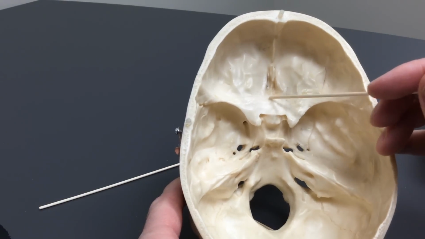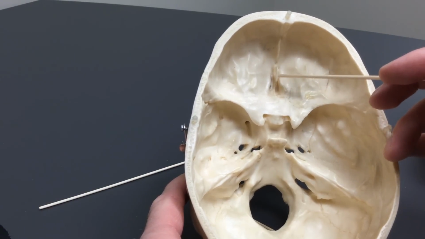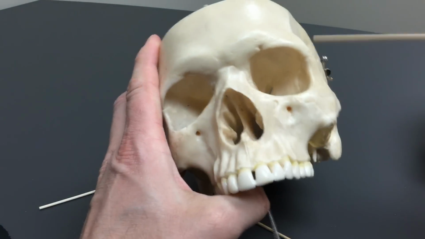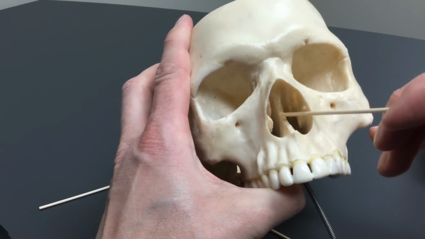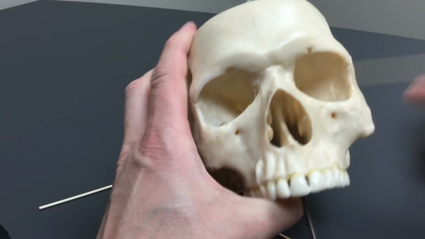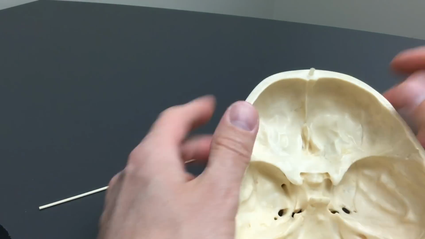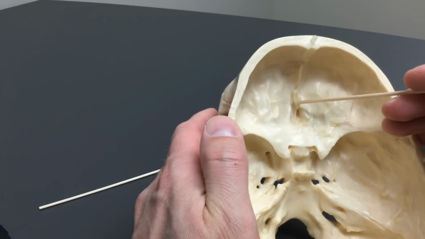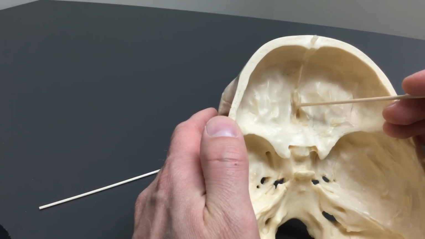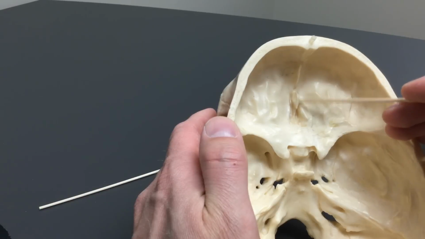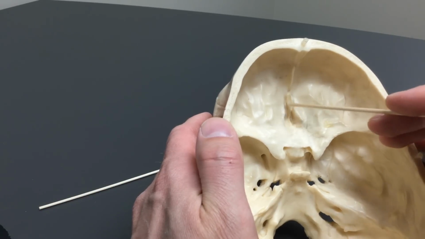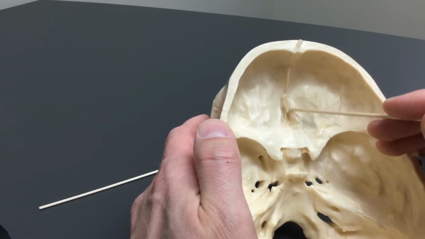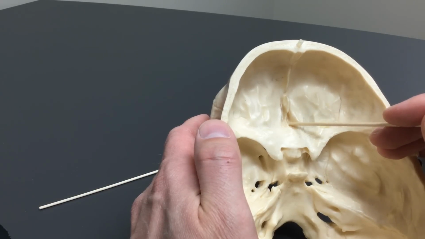Up here we see the ethmoid bone, which extends from the top here down to the perpendicular plate within the septum, where it meets up with the vomer. The perpendicular bone has this thing in the dead center called the crista galli, and then we have a little groove on each side. The reason for this groove is that the olfactory nerve and bulb lie in here. This is called the cribriform plate of the ethmoid bone.